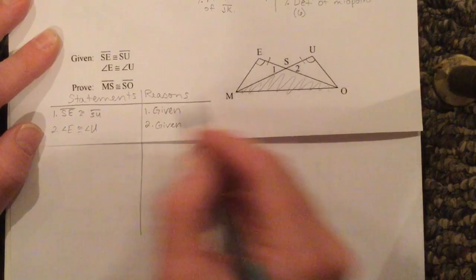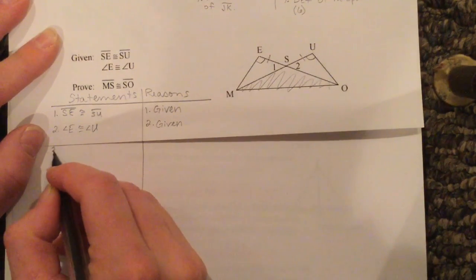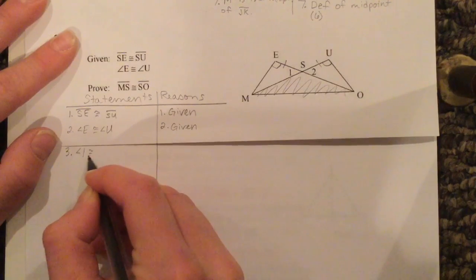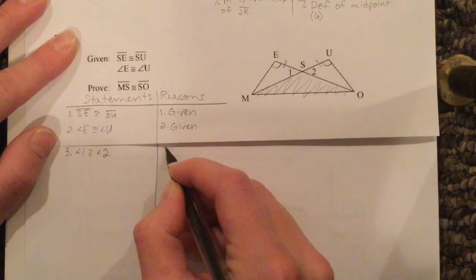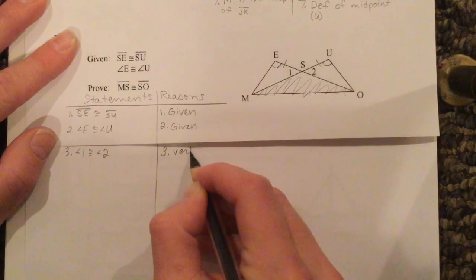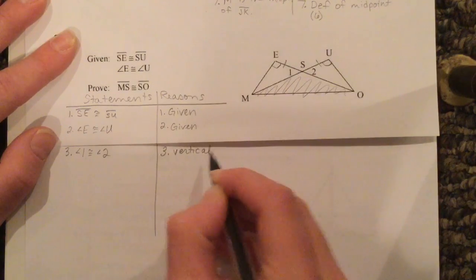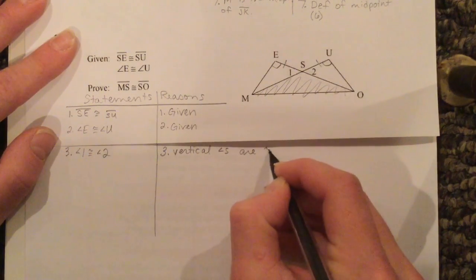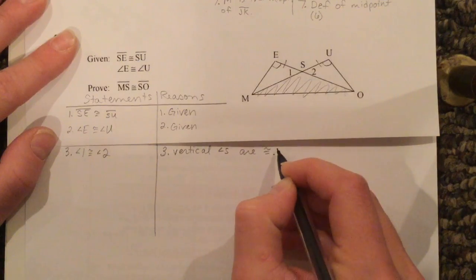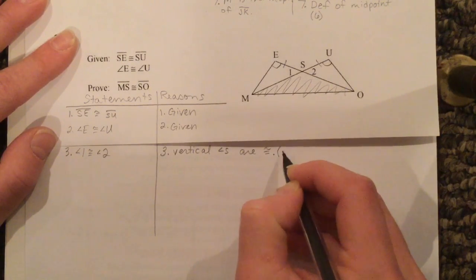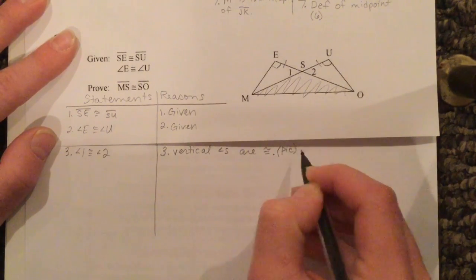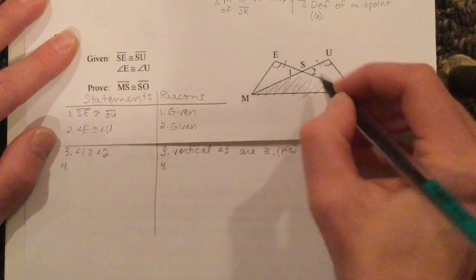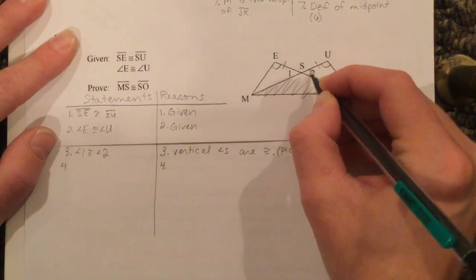So angle 1 is congruent to angle 2. My reason? Vertical angles are congruent. That came from the picture. And of course, I want to mark that up.